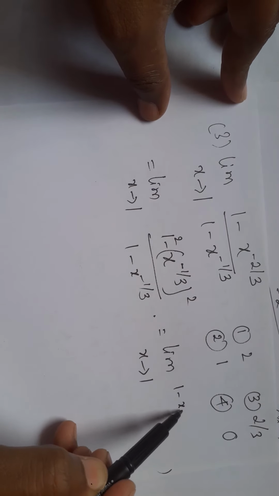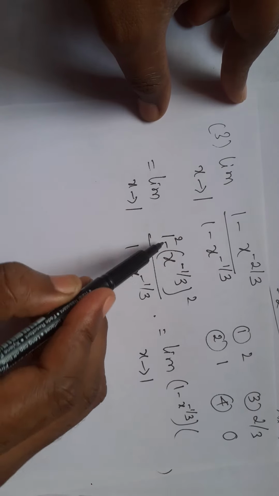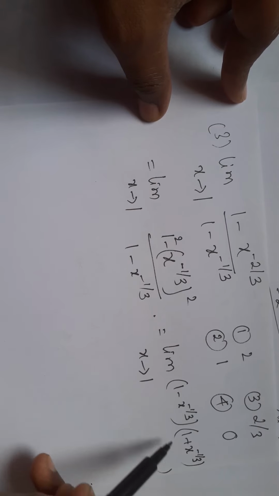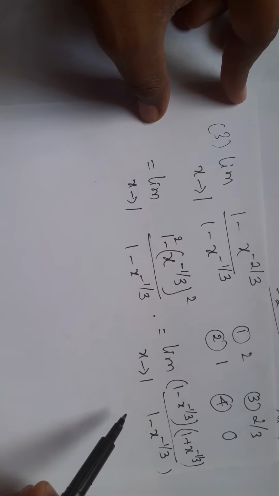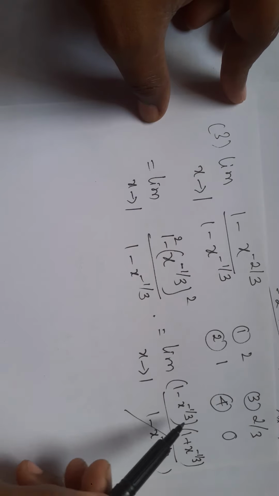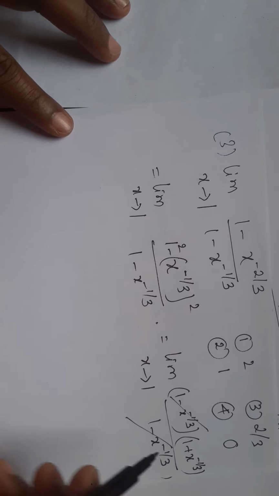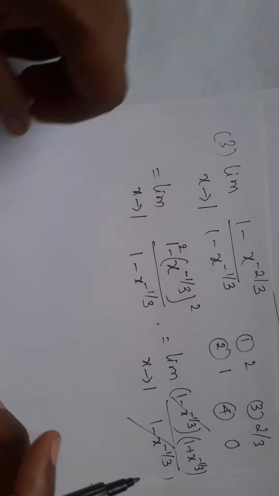That is 1 minus x power minus 1 by 3 into... a square minus b square is a minus b into a plus b. 1 plus x power minus 1 by 3, divided by 1 minus x power minus 1 by 3. This factor cancels. Got it? A minus b into a plus b, a square minus b square.